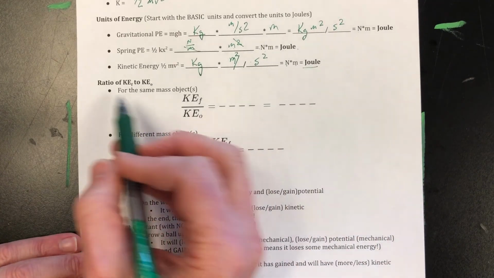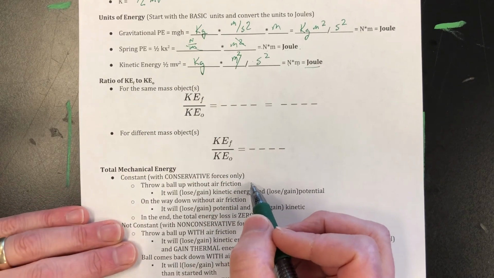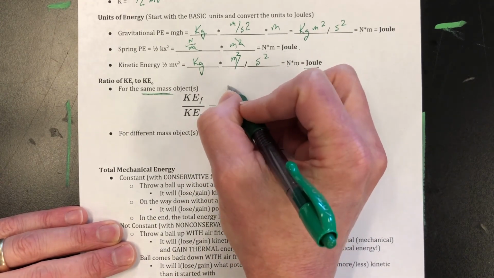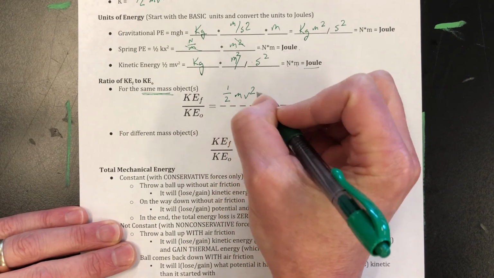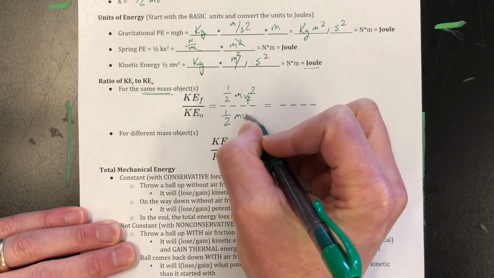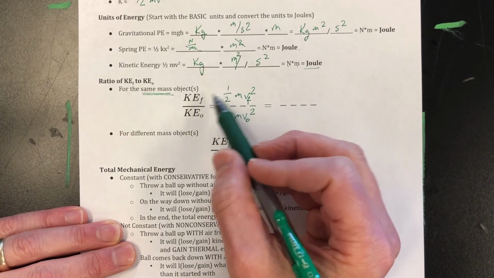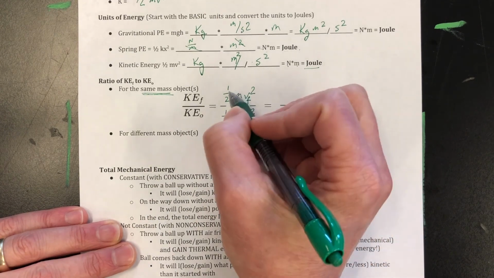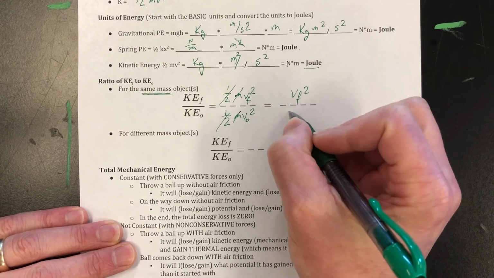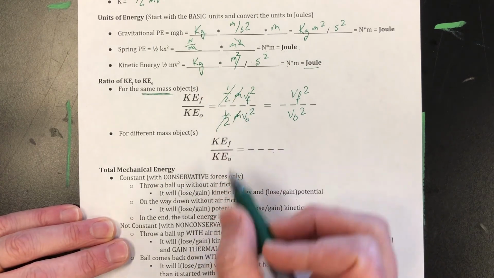For the next part, they want us to find the ratio of kinetic energy final to kinetic energy original, and this is for the same mass objects. If I have this, I know that 1/2 of the mass times the velocity squared, and that's final velocity, over 1/2 of the mass times the original velocity squared. So if this object has the same mass at the beginning and at the end, then we can cross off the halves, cross off the masses, and we're left with Vf squared over Vo squared, and that's the ratio then. So you don't have to worry about the mass nor the halves.